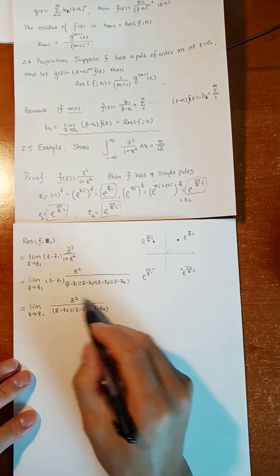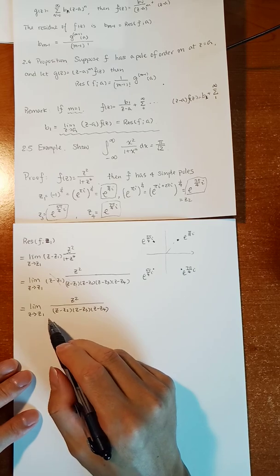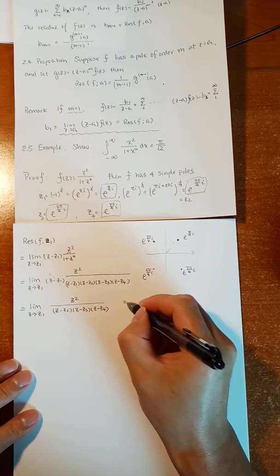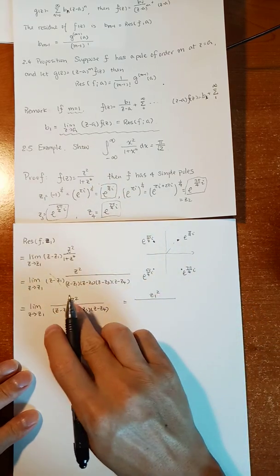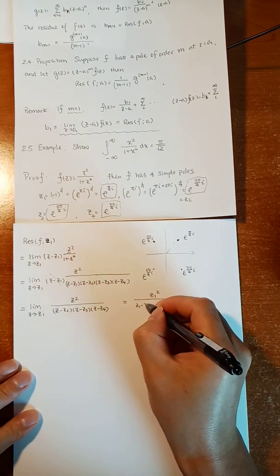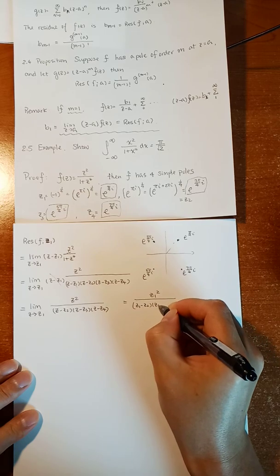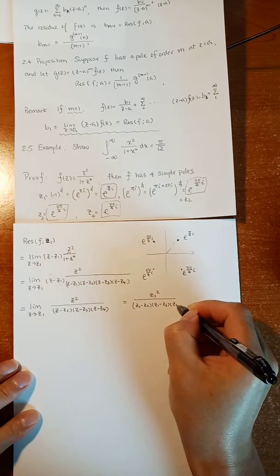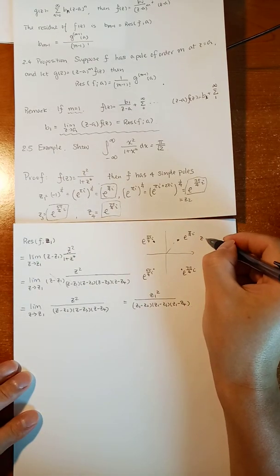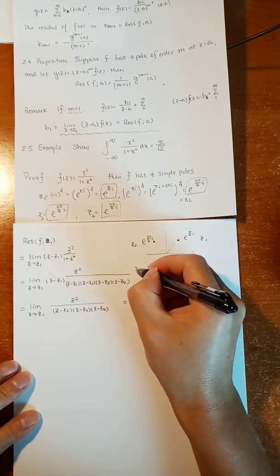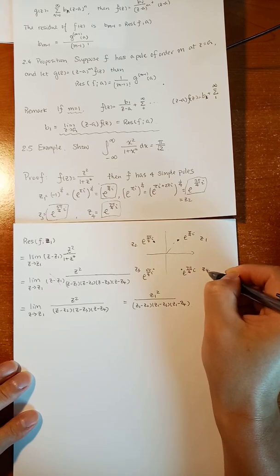This function is well defined at z1, so you evaluate at z1: z1 squared over (z1 minus z2)(z1 minus z3)(z1 minus z4).